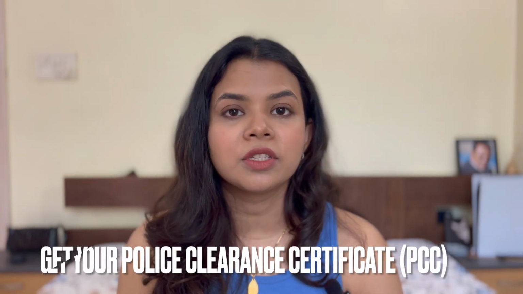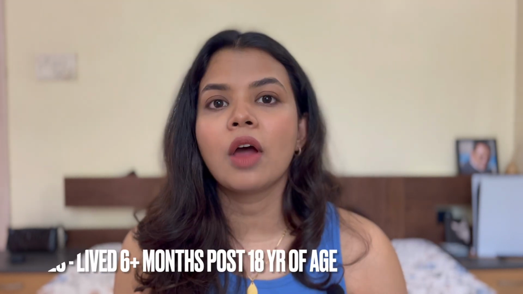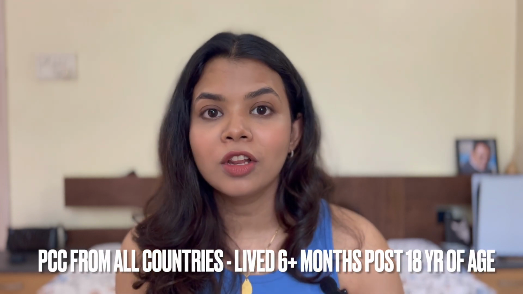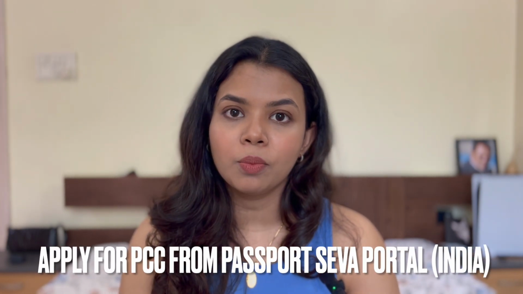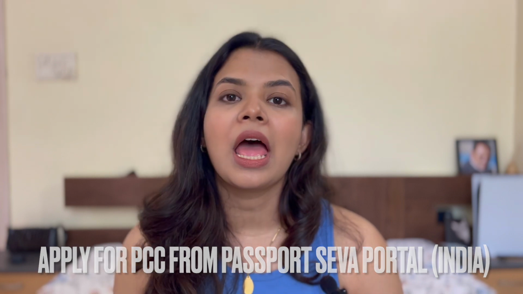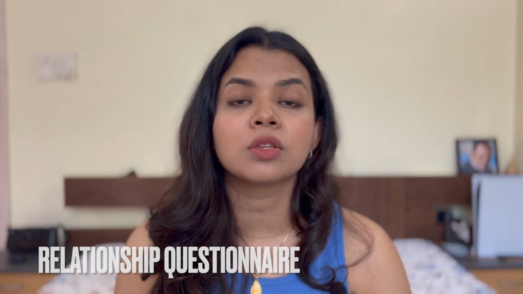The next step is the police certificate. Again, this is one of the most important certificates that you have to acquire. You have to upload the scanned copy of your police certificate from all the countries where your spouse or CLP has lived for more than 6 months after turning 18. In India, you can apply for your police certificate by going to the Passport Seva website and clicking on the police certificate application.